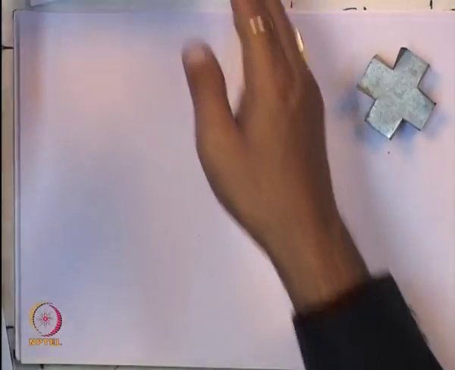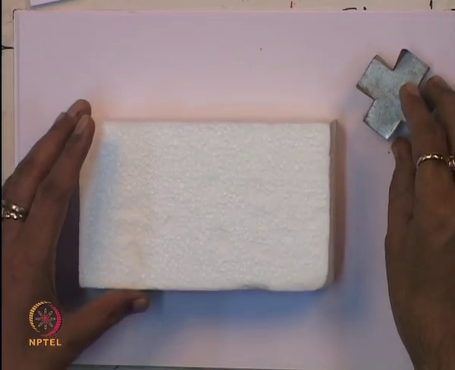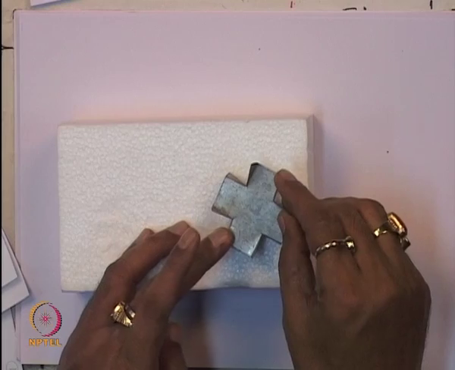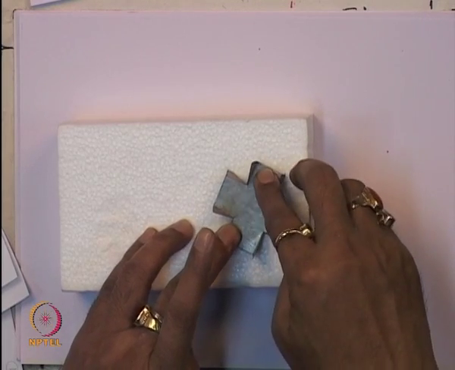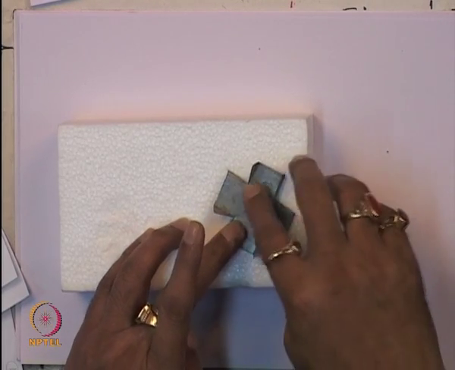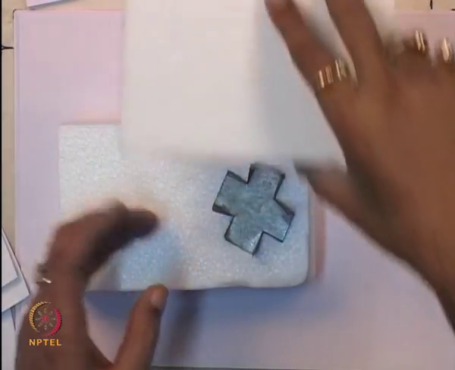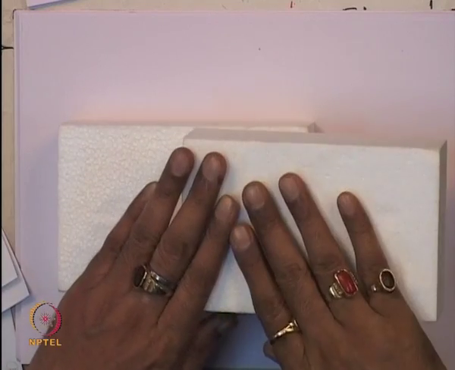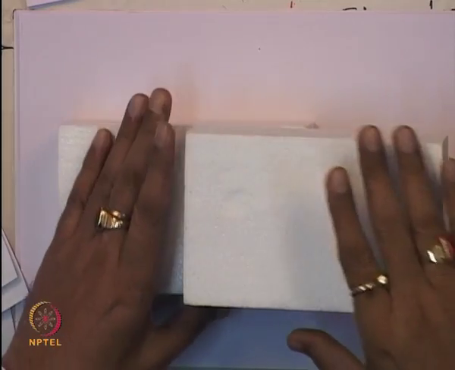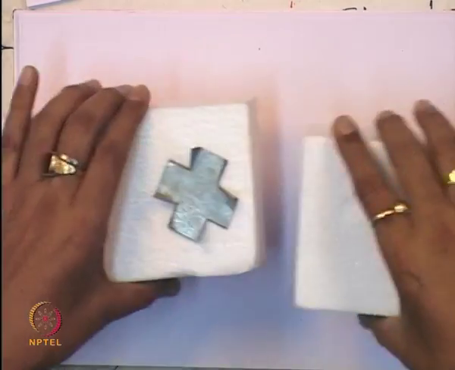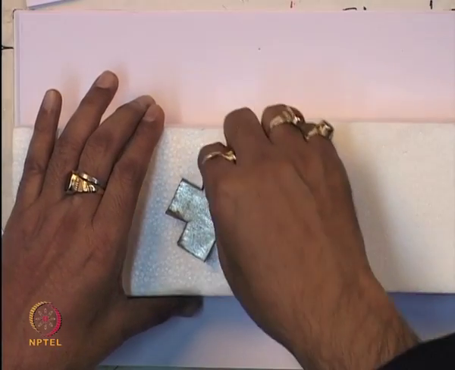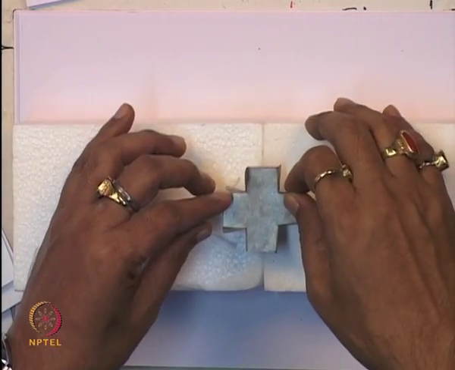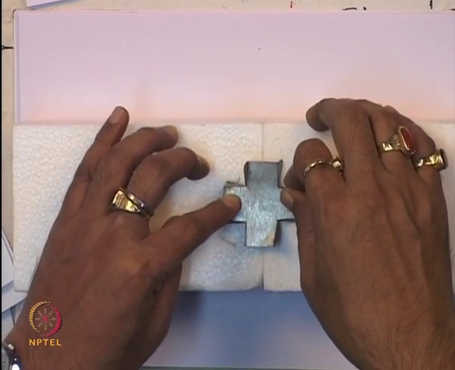Suppose this is the geofoam material and you want to connect this geofoam material one with the other, you can place it, okay, and then you can put the other material like this, or you can place one by one, and also you can join like this.